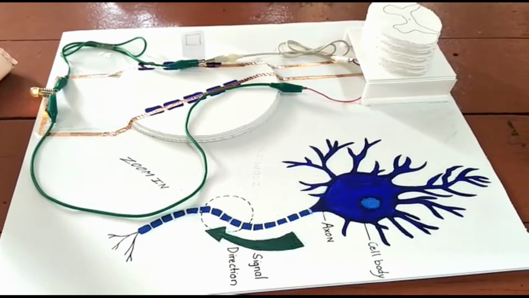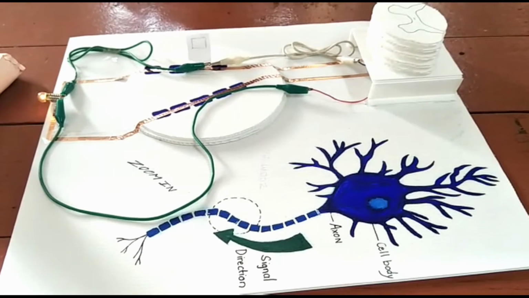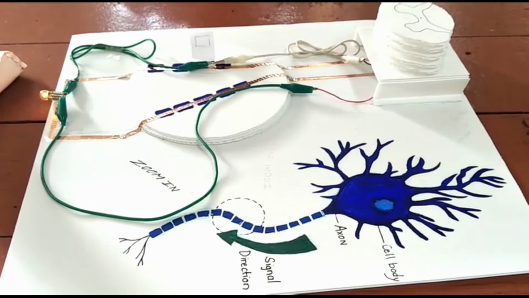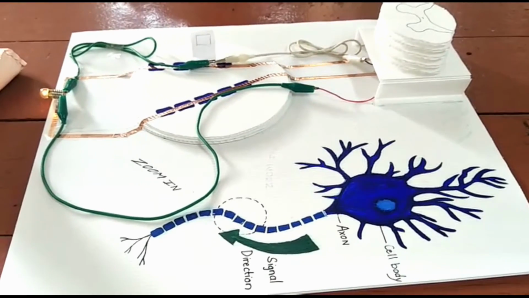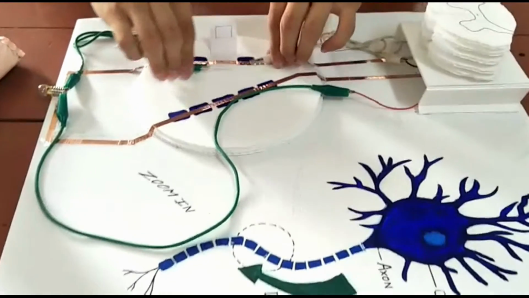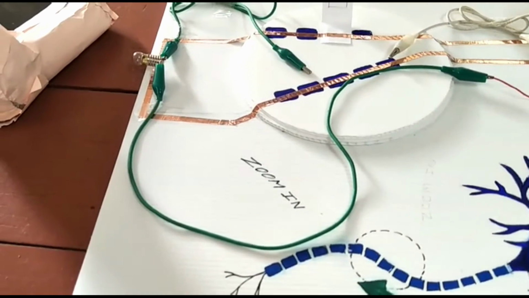When a person has increasing amounts of hyperglycemia, the amount of sorbitol also increases and more water is drawn in. Sorbitol cannot be broken down, so the Schwann cell swells until it lyses. This is seen in the circuit by the clips not being connected and the light bulb not lighting up.